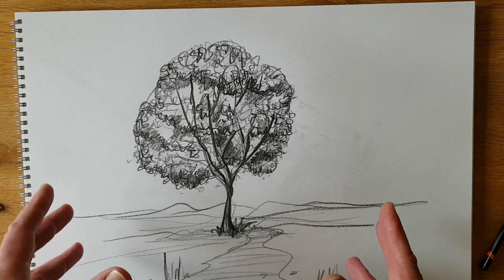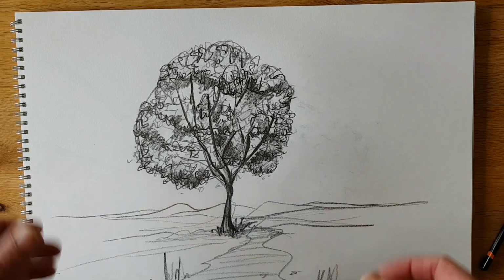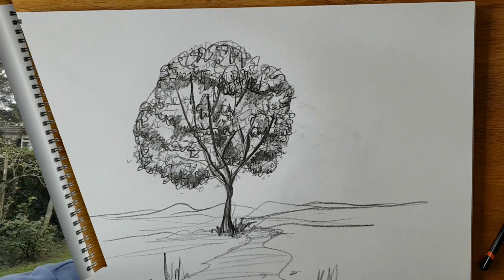And it's all just about having the confidence to just play around with the lines, keep it nice and loose. If it goes wrong, you just work back over the top. You have complete control over how it develops. Okay, so have a go, see what you can come up with. That's the exercise for today.